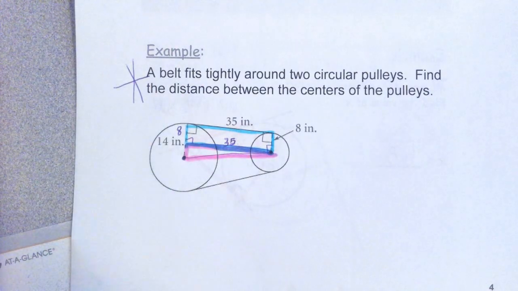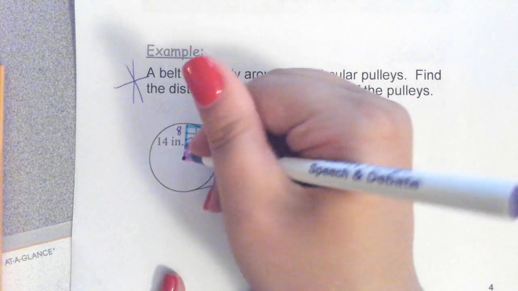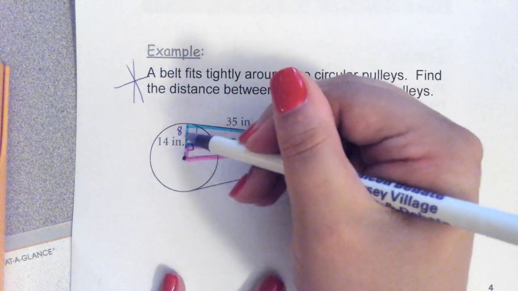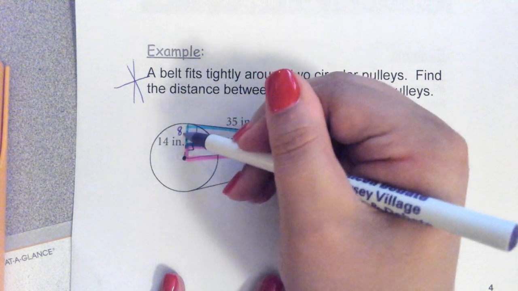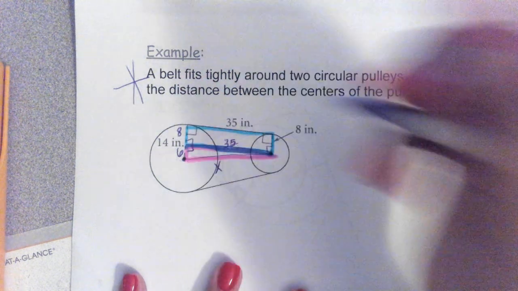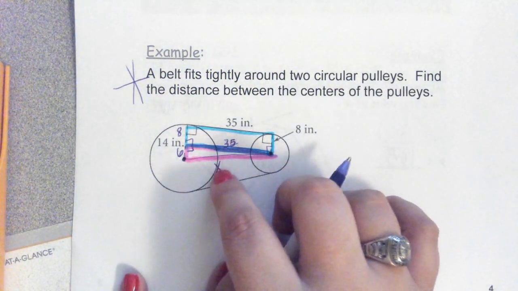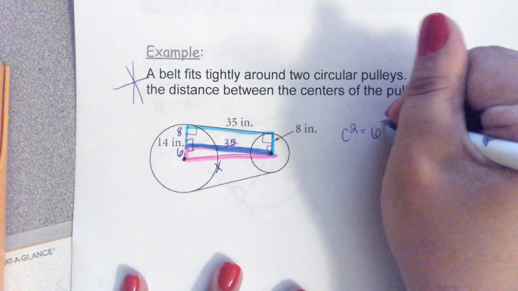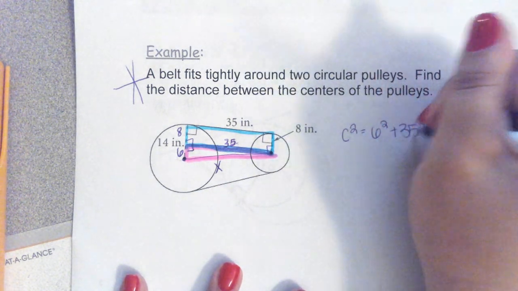I have also just created a right angle. Now, I already know that's 35. How do I find this little piece? Well, if the whole thing's 14 and that's 8, then we have 6. How do I find x? That's the hypotenuse. So c squared equals 6 squared plus 35 squared.